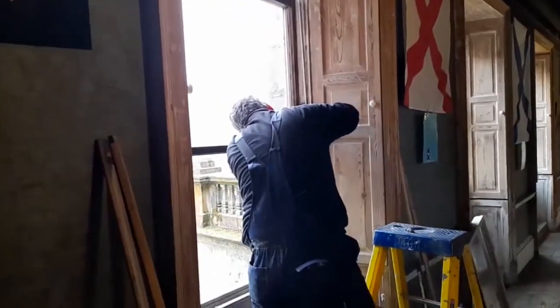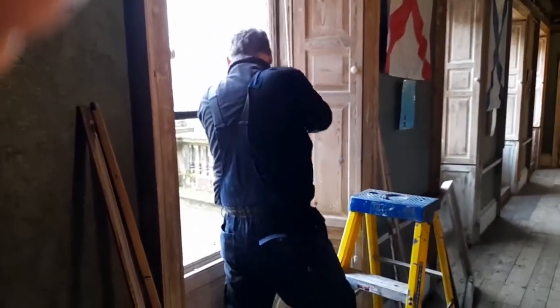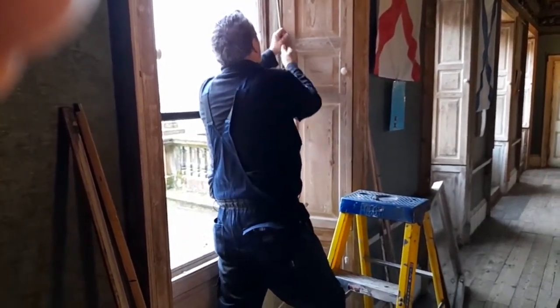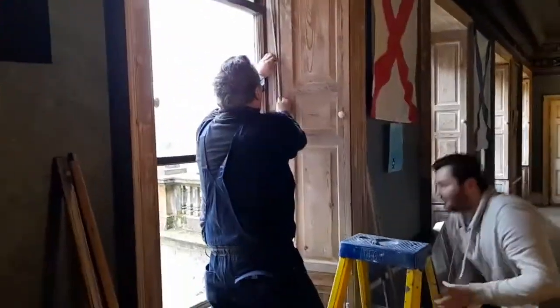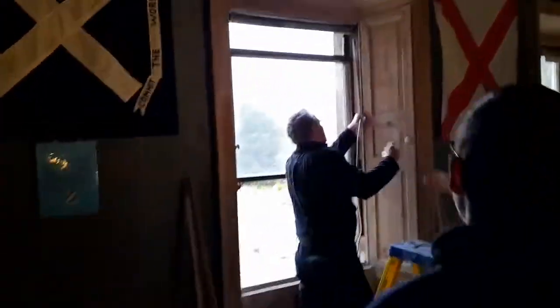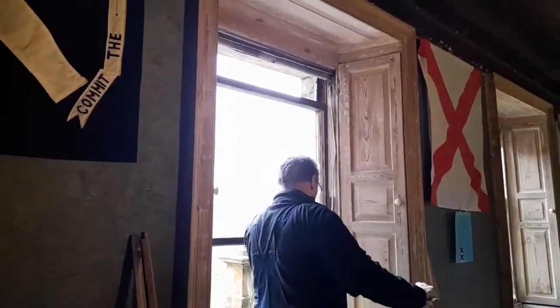Okay, and then I can get my nail. Somebody pass my hammer up to me, please. I'll just put it back up as far as it can go. Put that in there. Hold it there.